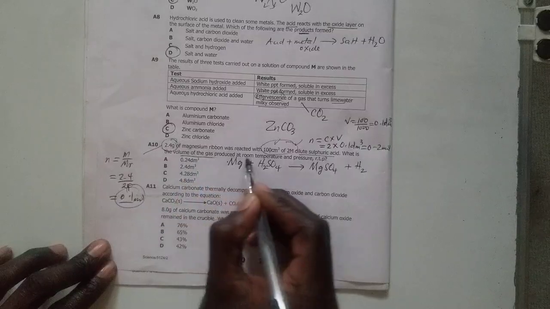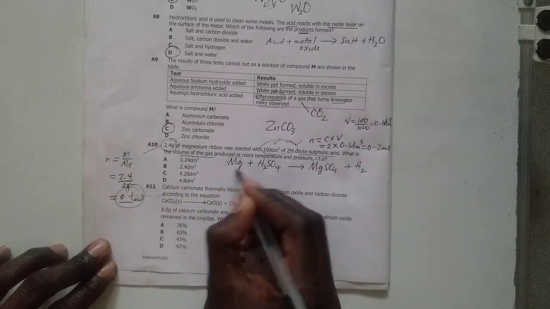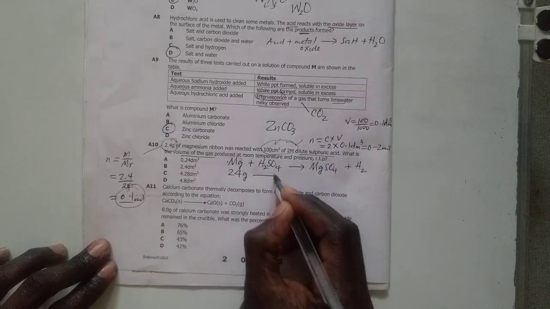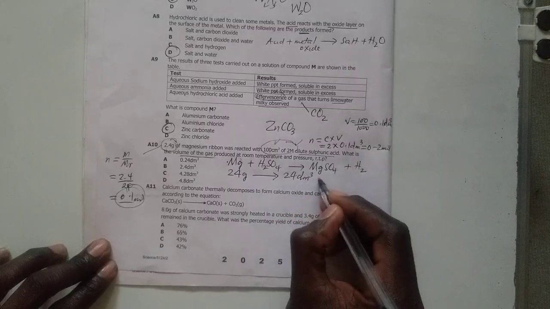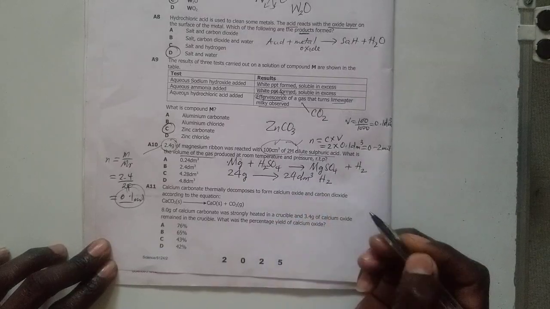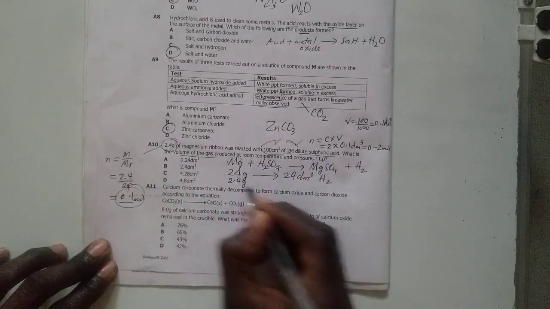Because the mole ratio is 1:1 from the balanced chemical equation, it means magnesium was the limiting reagent. To find the volume of the gas produced at room temperature, from the balanced equation the mass of magnesium is simply 24 grams. So 24 grams equates to 24 cubic decimeters of hydrogen at RTP. Suppose I've got 2.4 grams, what volume will that give me?